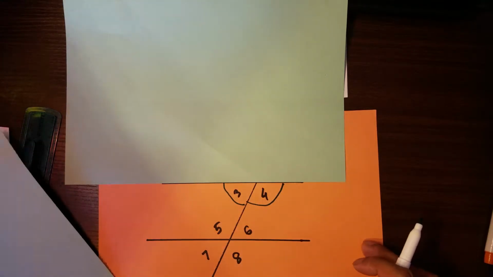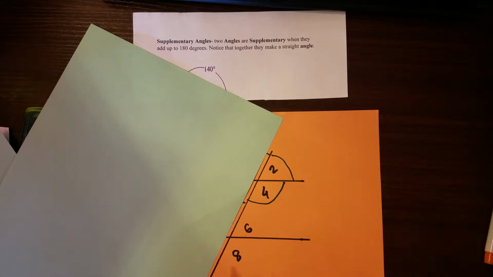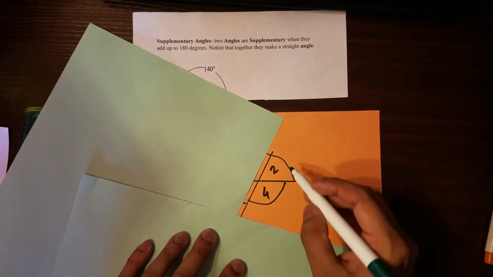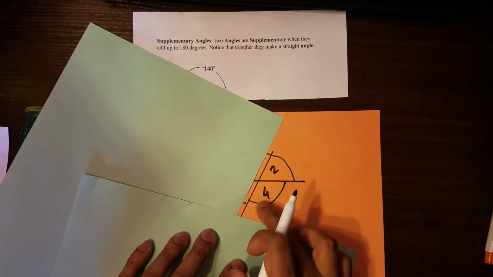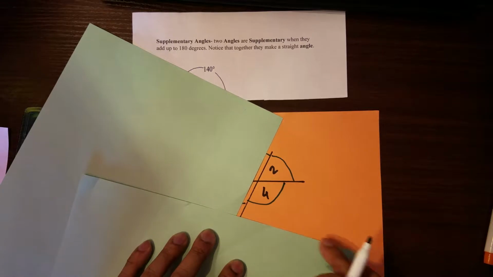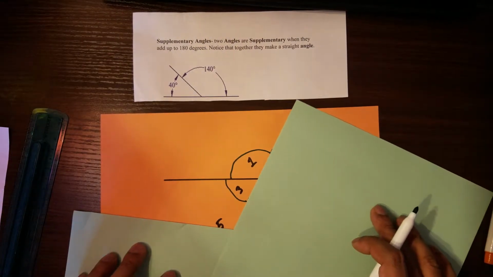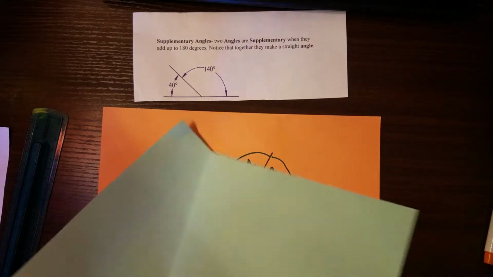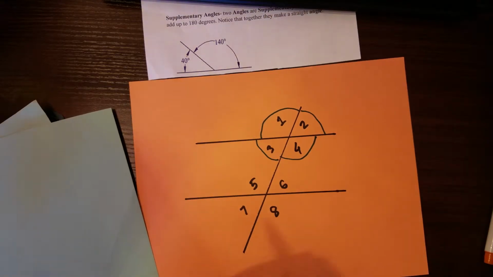Now if you cover this side and also this side, you'll see that 2 and 4 are also on a straight line. So 2 and 4 add up to 180 degrees, and 1 and 3 are also supplementary. Same for the angles at the bottom.